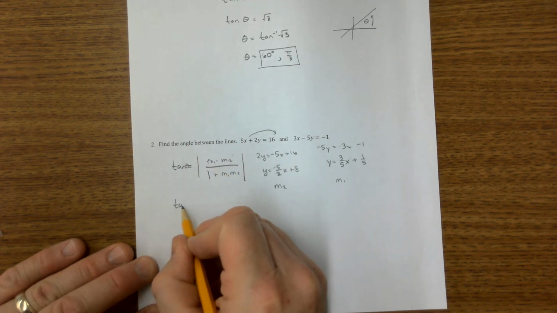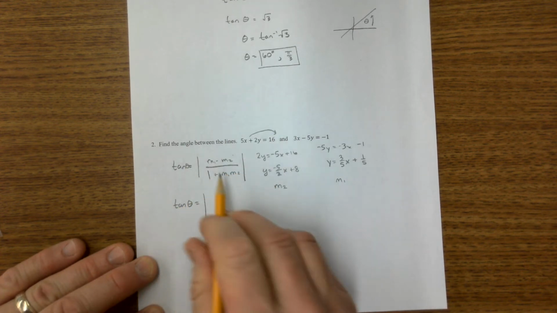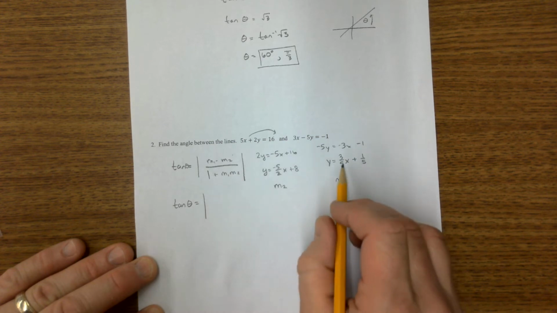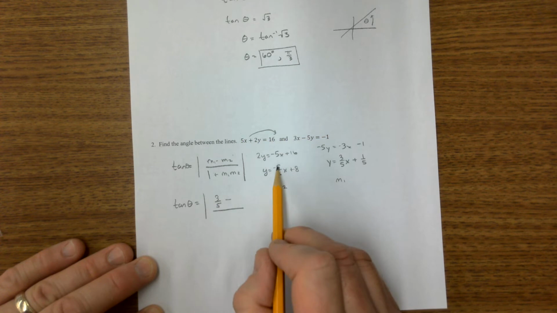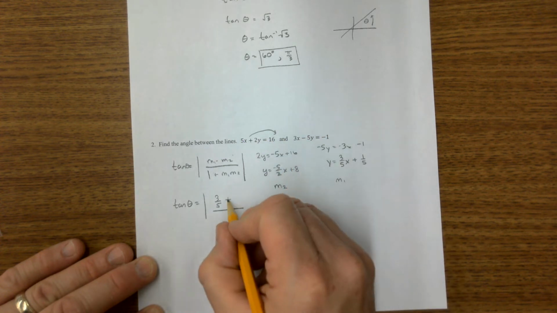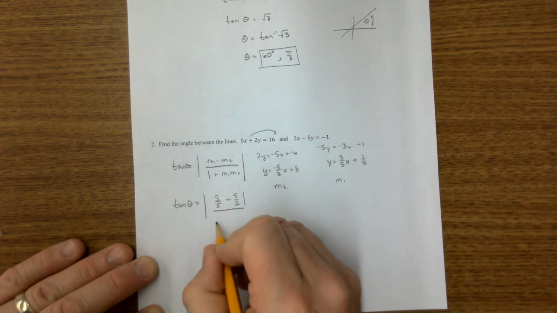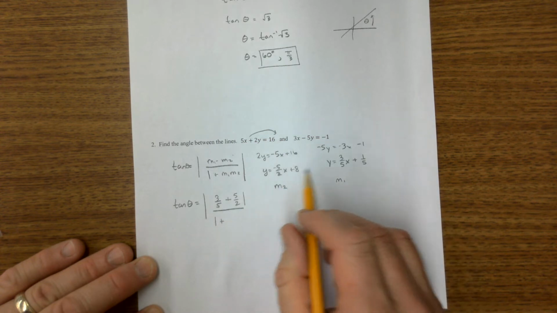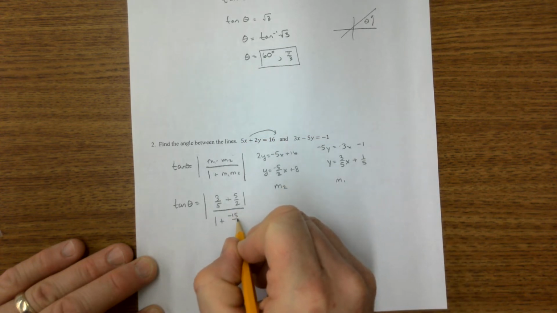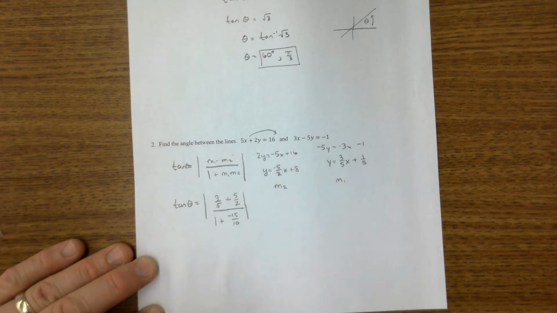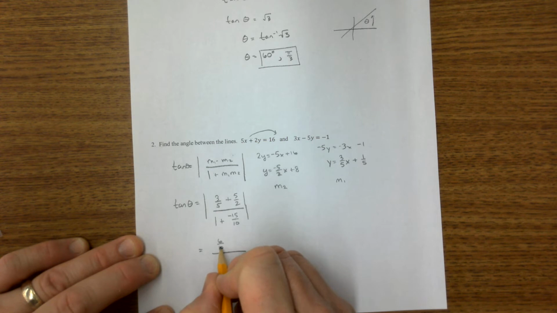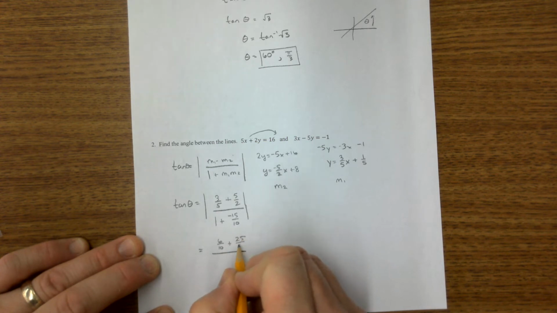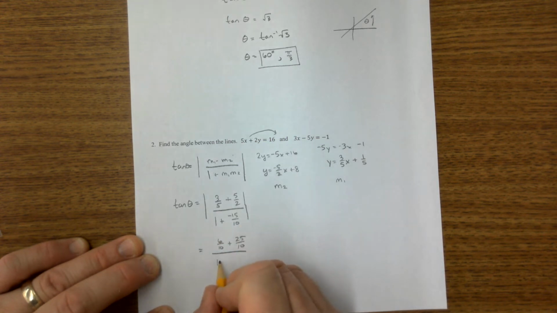And we have the tangent of theta is equal to them subtracted, so 3/5 minus a negative 5/2, well, that would be plus 5/2. And down here, I'm going to multiply them, and I have a negative 15/10. All right, common denominators in the top are 6/10 plus 25/10. Common denominators in the bottom, 10/10 minus 25/10.